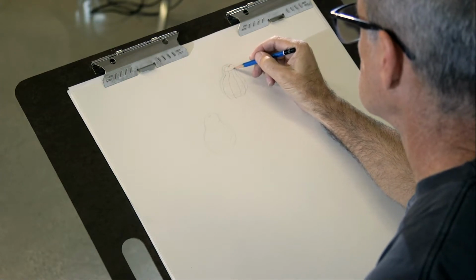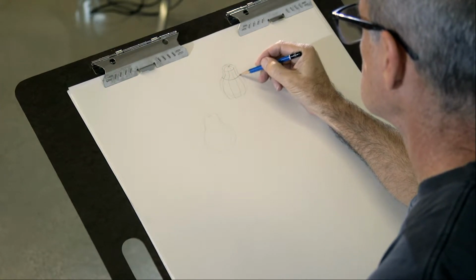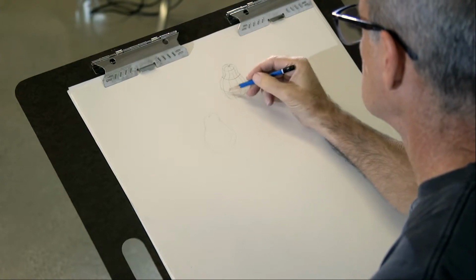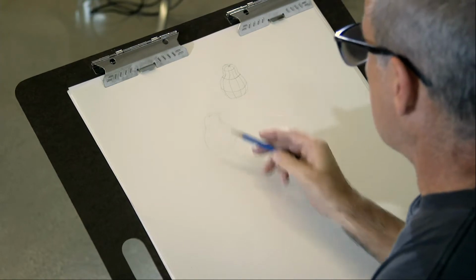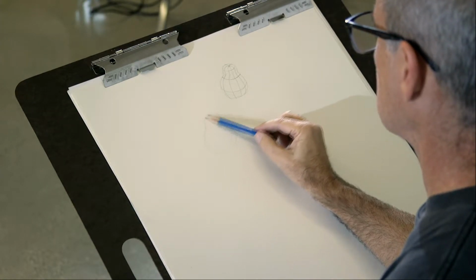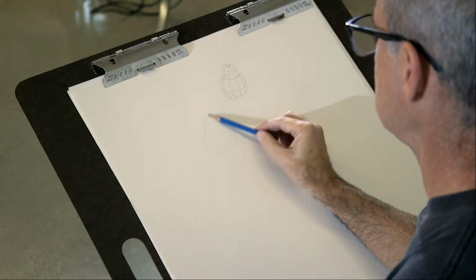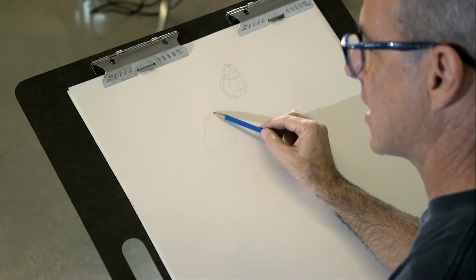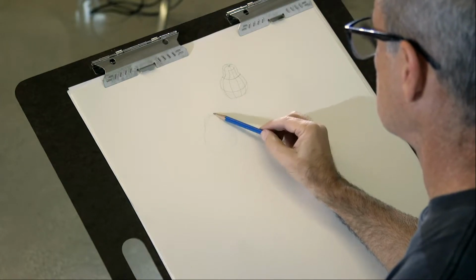So there's the cross contour drawing of the pear. Okay, so starting off, I'm using the 2B graphite pencil. I've been using the 2B graphite pencil all along. I'm sorry I did not say that earlier.